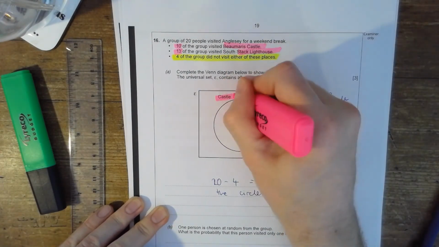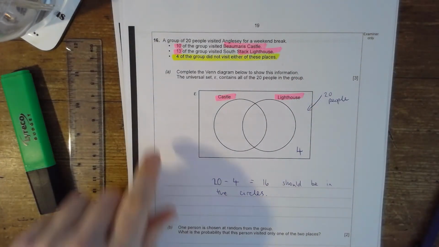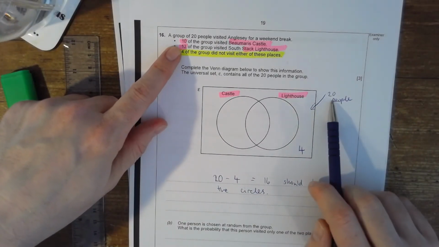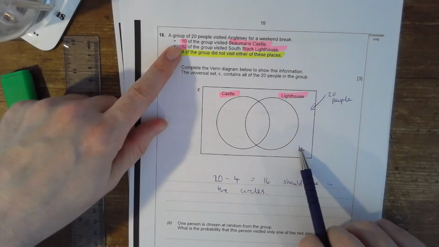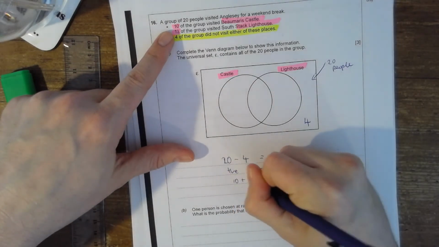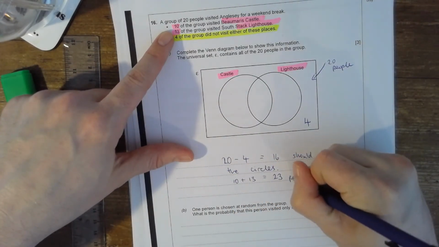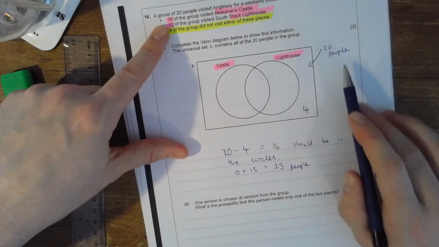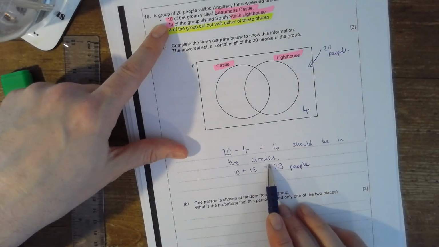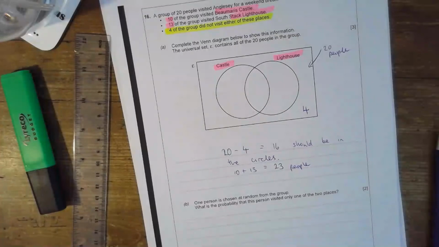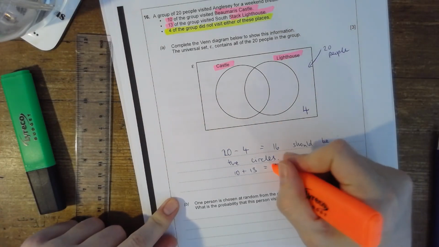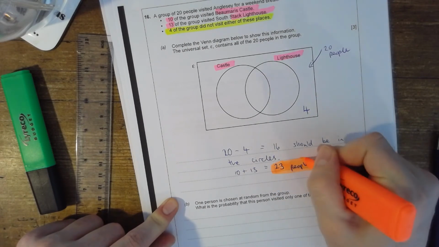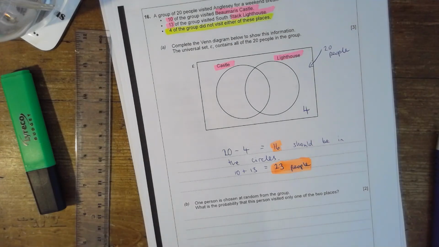Okay, now in the circles, I've got the castle, which 10 people went to, and I've got 13 people that went to the lighthouse. So between the castle and the lighthouse, 10 people there and 13 people there account for 23 people. Well, there was only 20 people to start with. 4 of them didn't go to either, okay? So by doing 10 plus 13 to get 23 people, I have counted some people there twice, okay? Because it's more than the 20 people I have, and it's way more than the 16 people that should be in the circles. So what I do is I work out the difference between the number of people who are reported to have gone to both attractions and the number of people that should be in the circles.